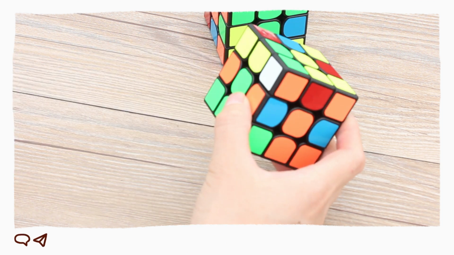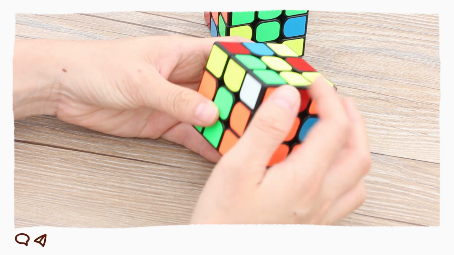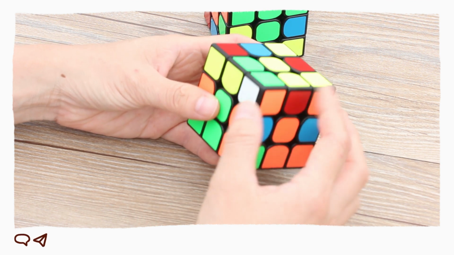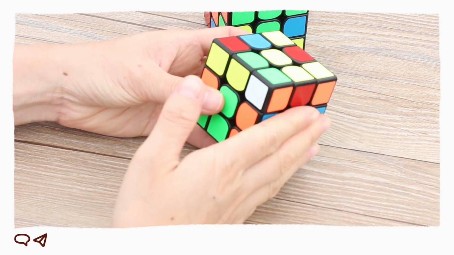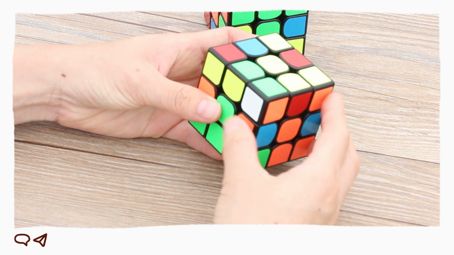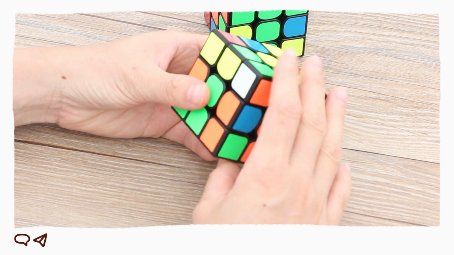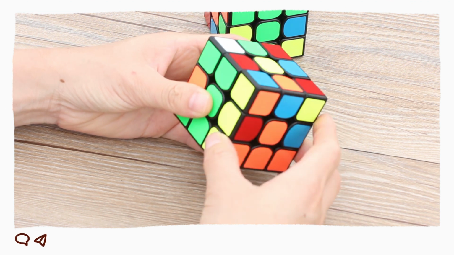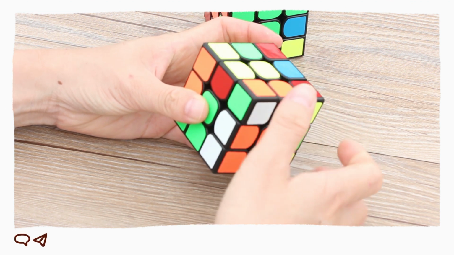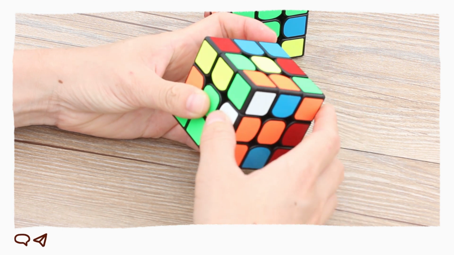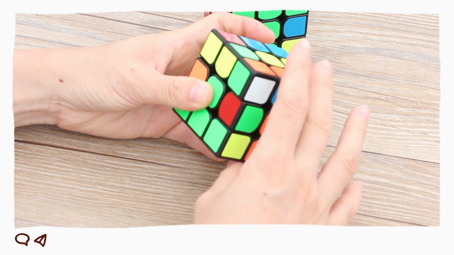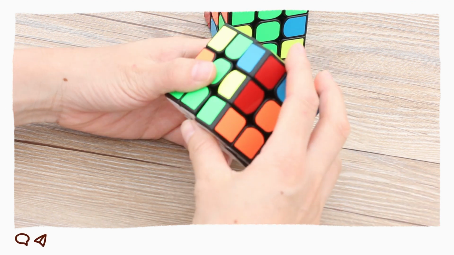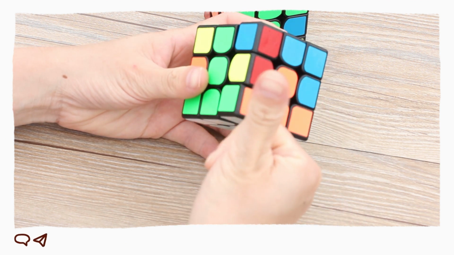Good job. The next one is white, orange, green. Between white, green and white, orange. Put it above where it should be, right front in the top layer. Follow the same algorithm, repeating R, U, R prime, U prime until it is done. Good job.